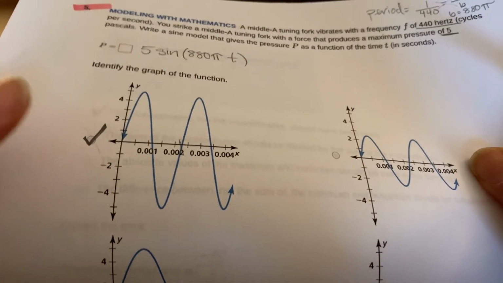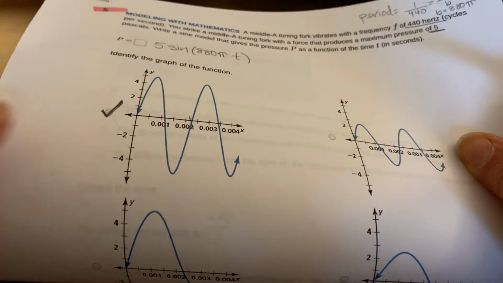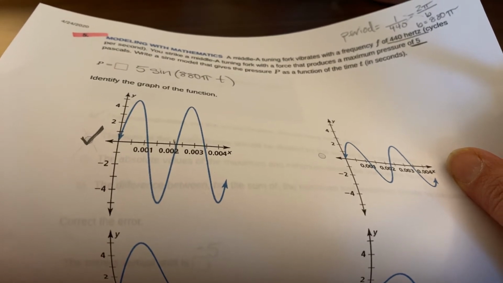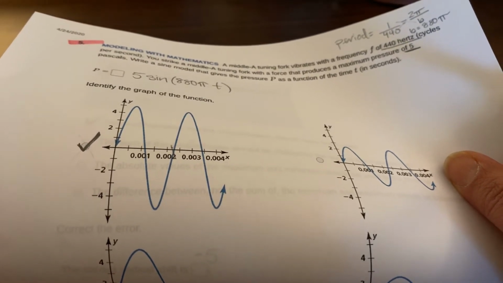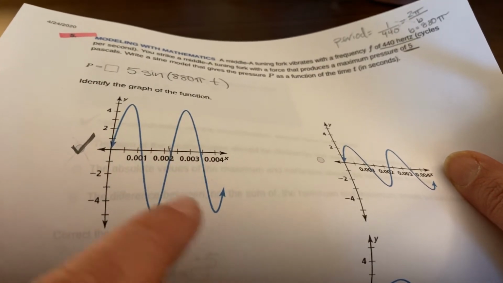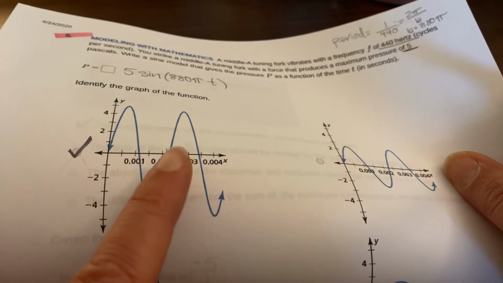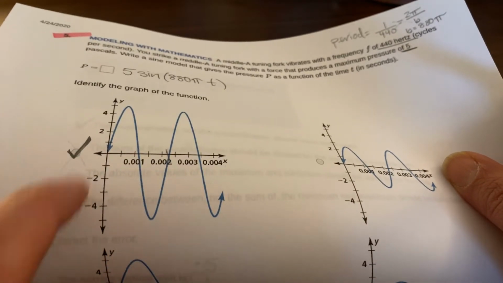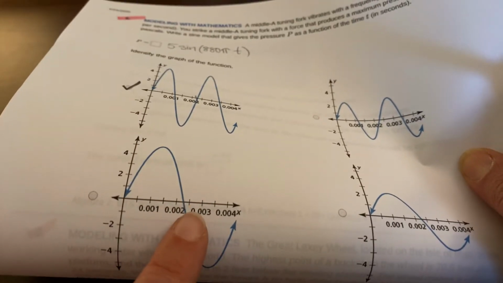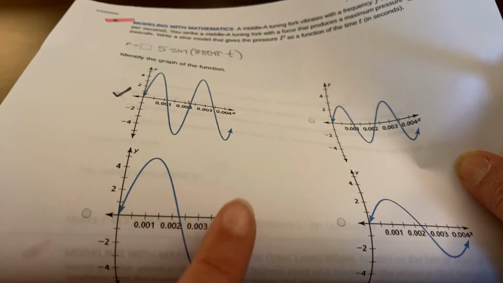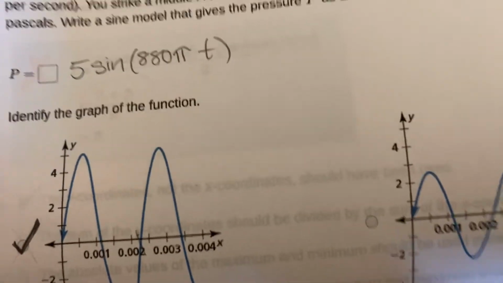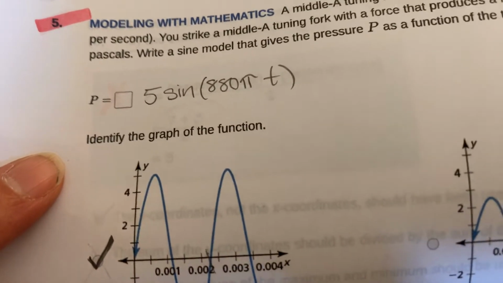It needs to have the correct period, right? If you do 1 divided by 440, I believe it's like 0.00227. And so you need one complete cycle by 0.00227, which looks like that. It's about one whole cycle. Whereas this does not have one whole cycle. It has half of a cycle by that point. So this one is out. And this is our answer: 5 sine of 880 pi times t.